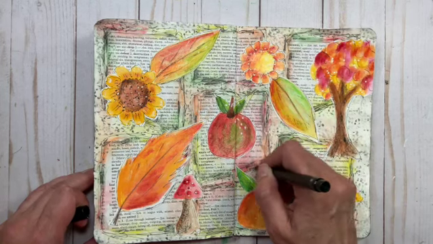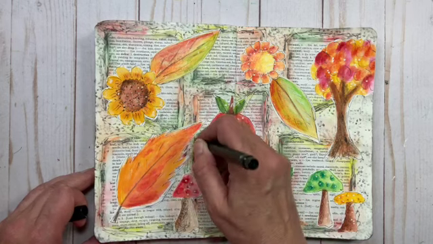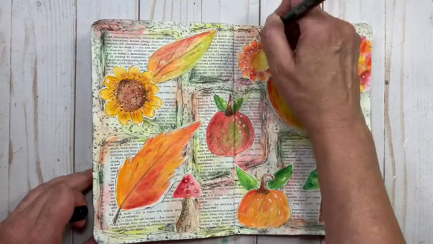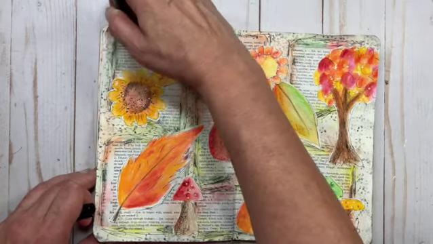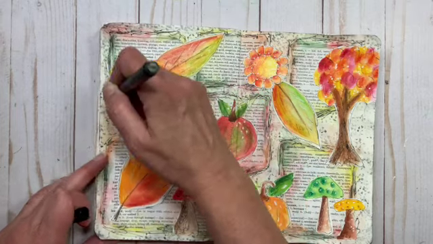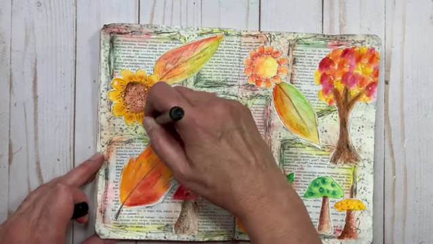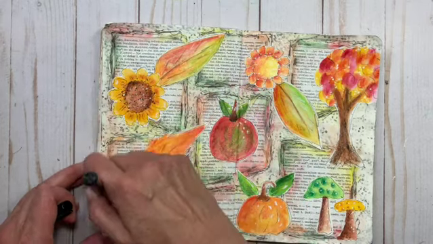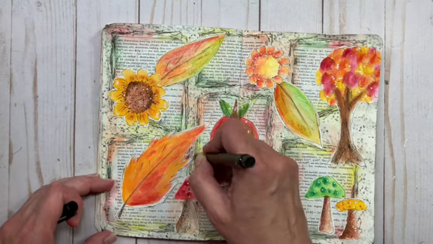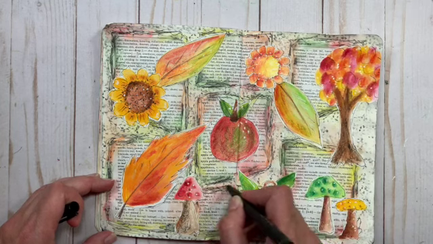Kind of just strengthen up a little bit here and there. It's a personal choice. I don't know that it's necessarily needed, but it's the part that's still talking to me when I'm looking at the page. That maybe it needs a little bit more black here and there.